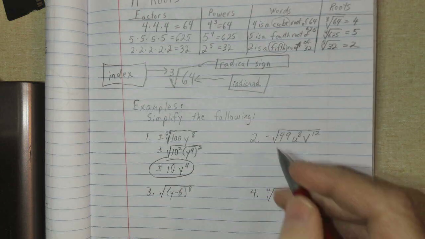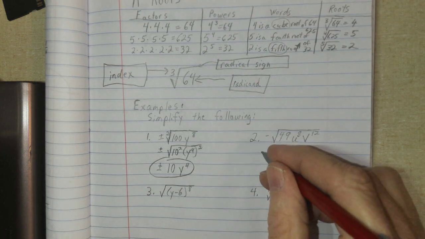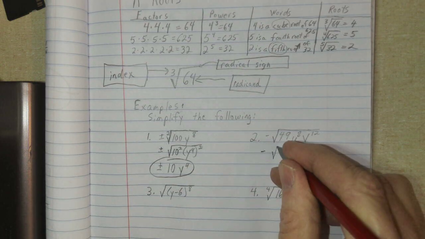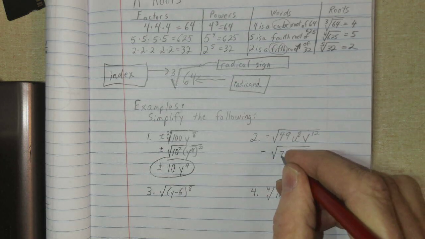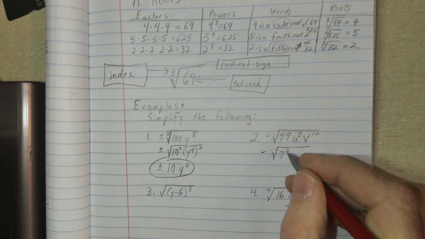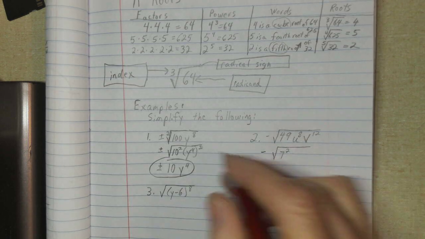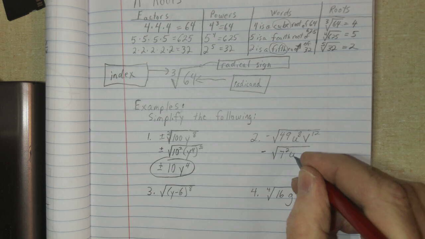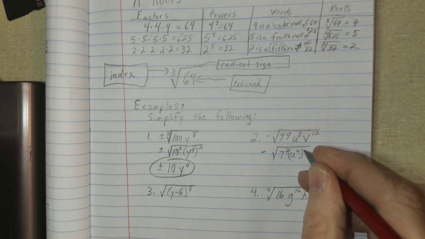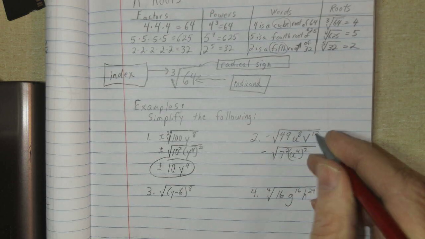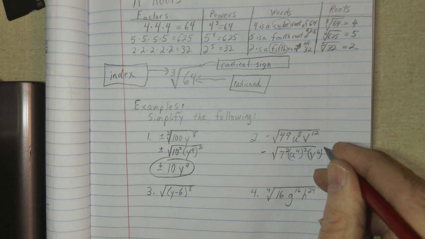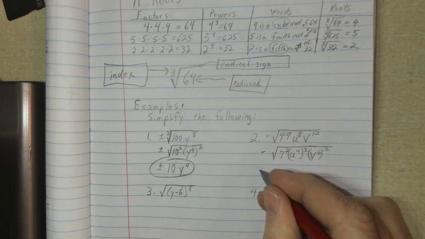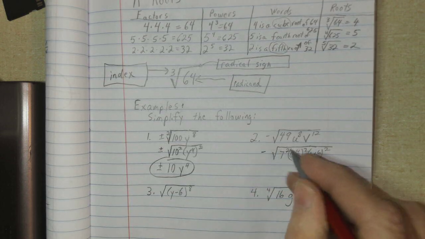And number 2 is also a square root. Now it has a negative here, but I'm going to try to write squares here. 49 is 7 squared, that's 7 to the second power. u to the 8th, we did an 8th power, so let's do it the same way. We'll go u to the 4th and square that. Now v to the 12th, 6 times 2 is 12, so I'm going to go v to the 6th squared.